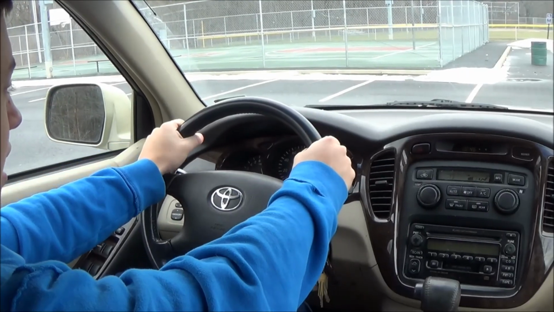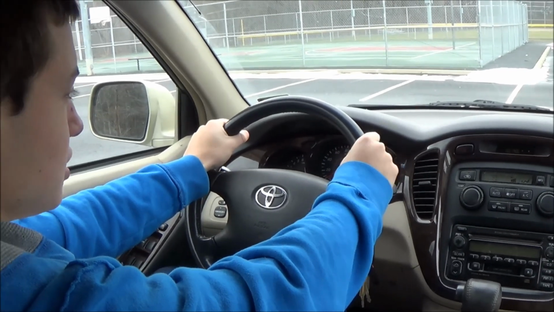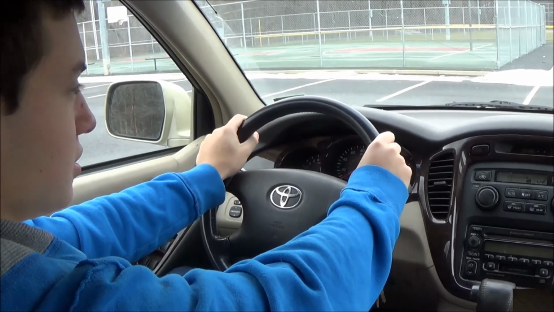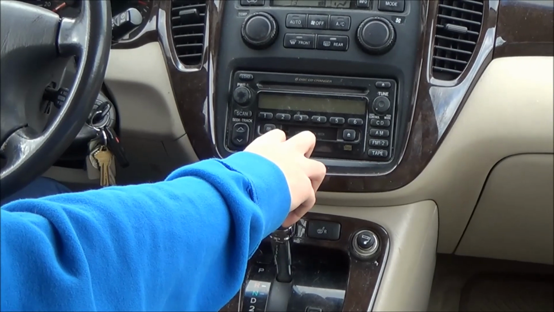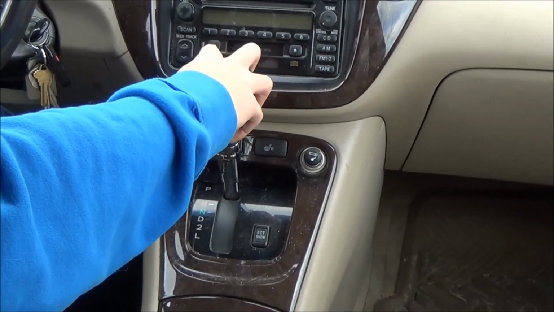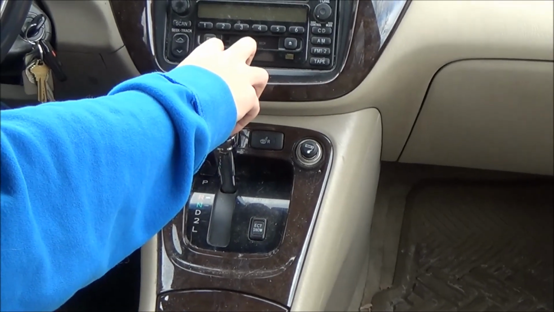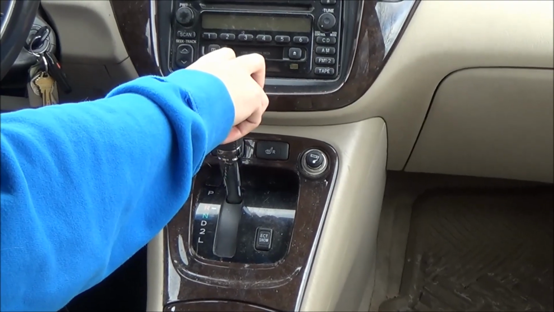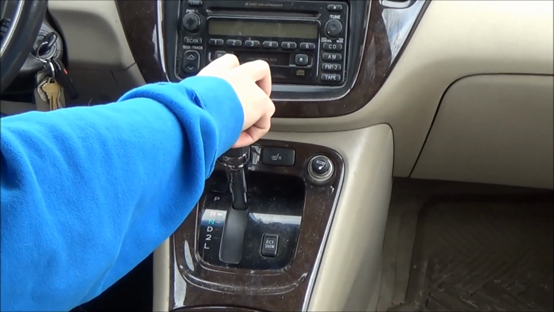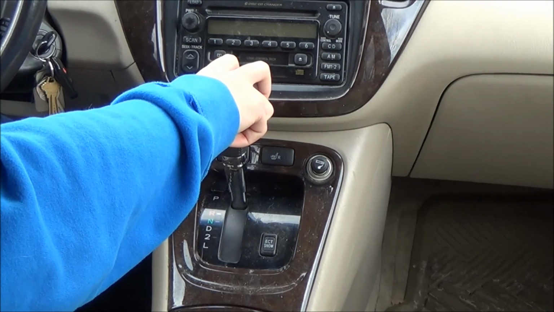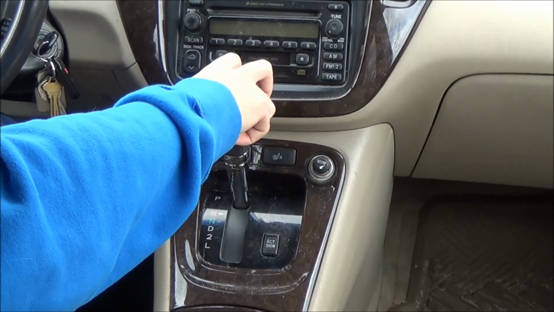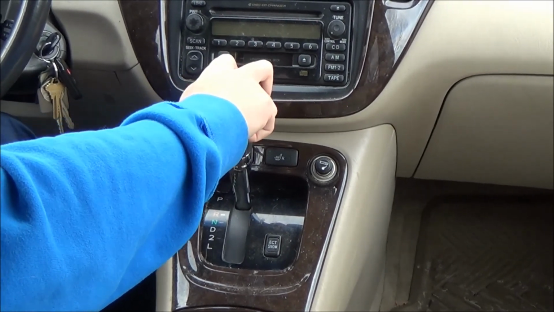Now that we are ready to drive, we must set our hands on the 10 and the 2 spots on the steering wheel. We now must change on the gear shift the car from park to drive so we can actually move the car forward, which I will do now. Before you change gears, you must place your foot on the brake. If you do not, the car will not allow you to change gears.